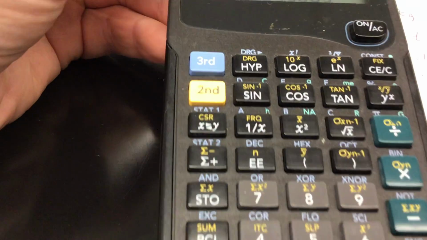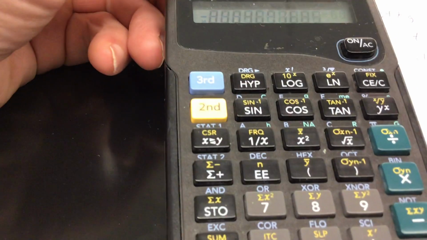So if you're doing it on one of the TIs, you may have to input these numbers in columns, and if you press the statistical calculation, you'll be able to see it. You're looking for an S, not a sigma.